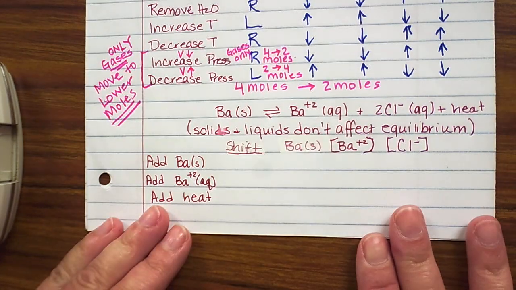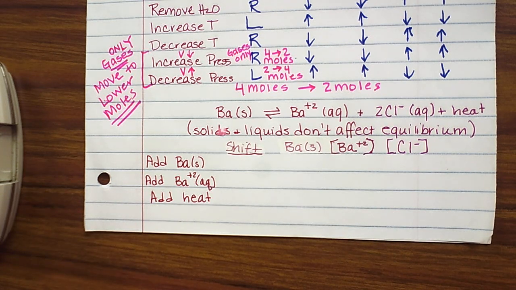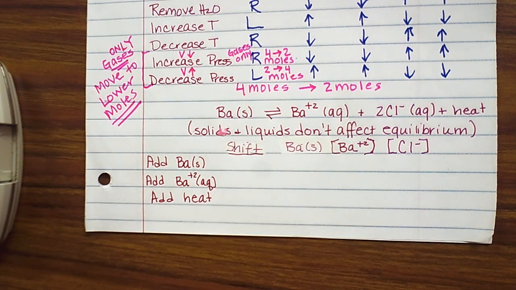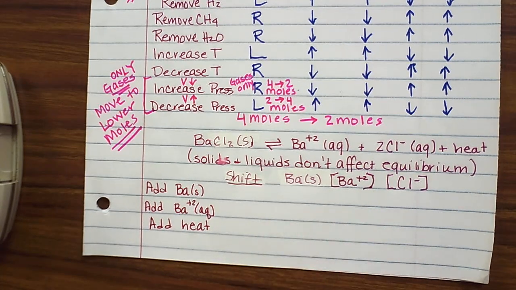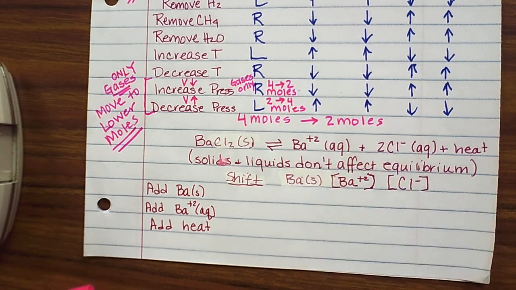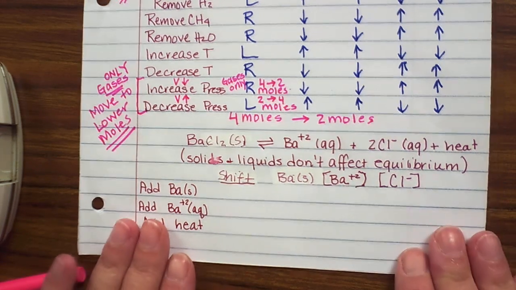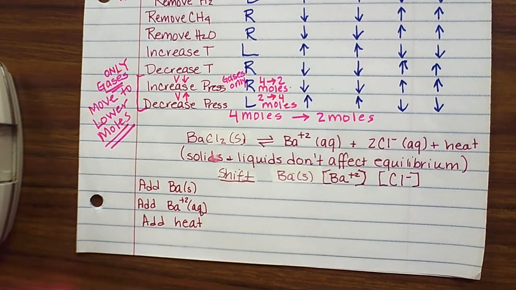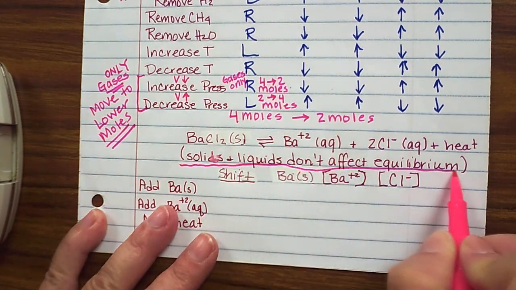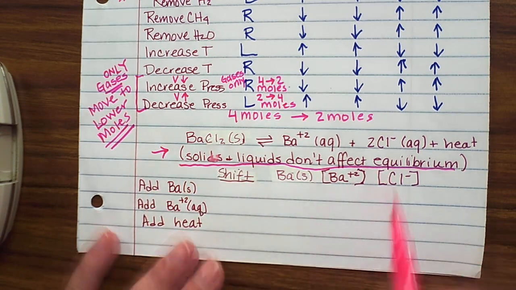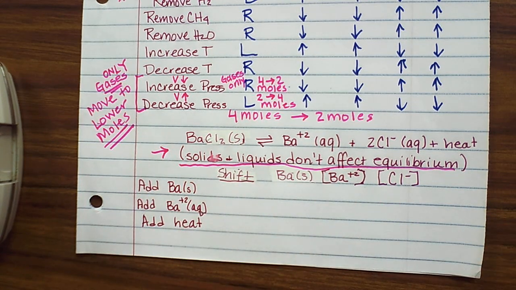Okay, now, what if we didn't have all gases? What if instead we were putting solid barium chloride into water and having it dissolve into its ions? And that was exothermic. Well, if that was the case, one of the important things here is that solids and liquids, and we talked about this above, don't affect equilibrium. Only gases and aqueous do.